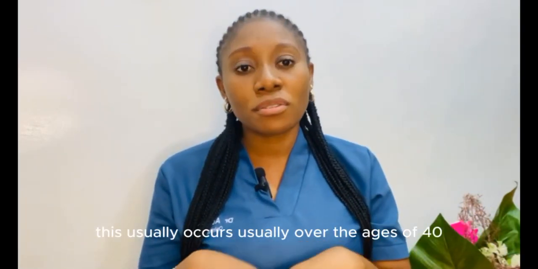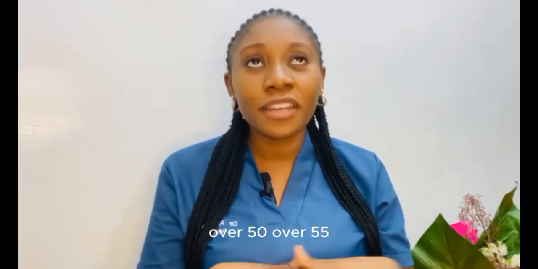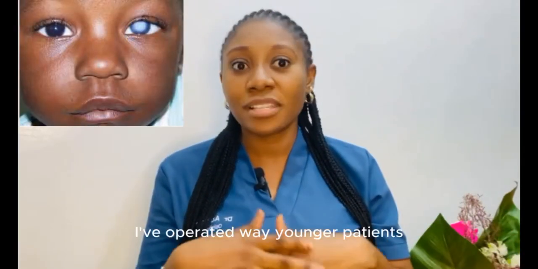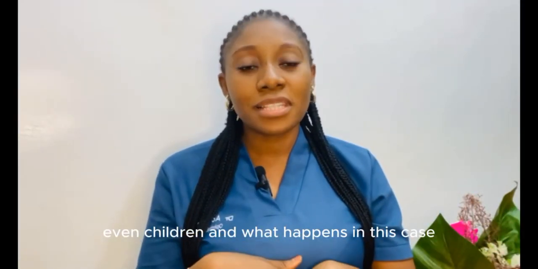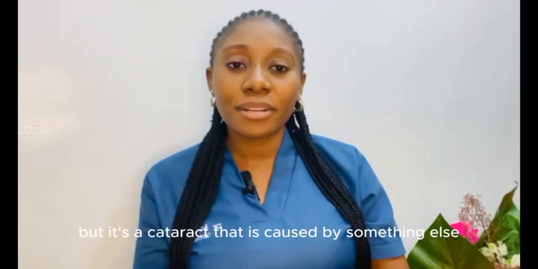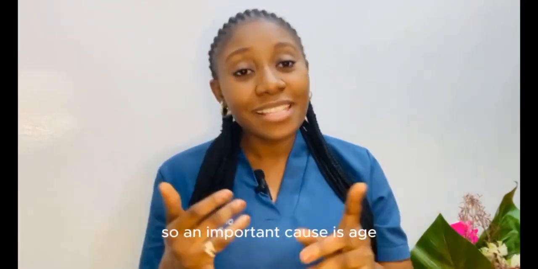This usually occurs over the age of 40, over 50, over 55. It's important to note that a cataract can occur at younger ages. I've operated on younger patients, even children. And what happens in this case is that it's no longer an age-related cataract, but it's a cataract that is caused by something else. So an important cause is age.